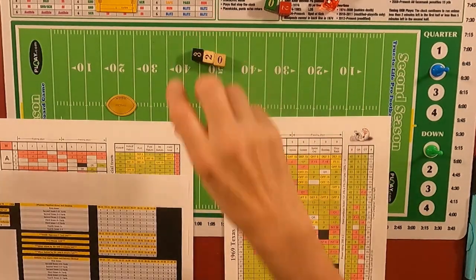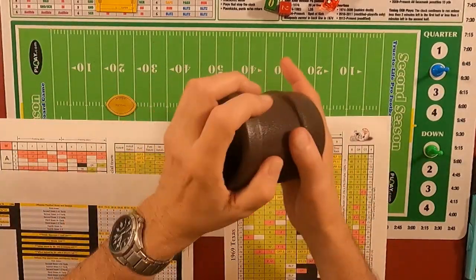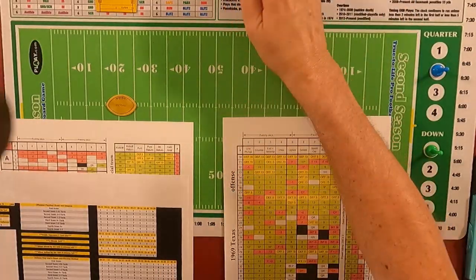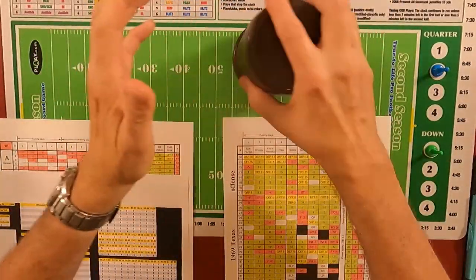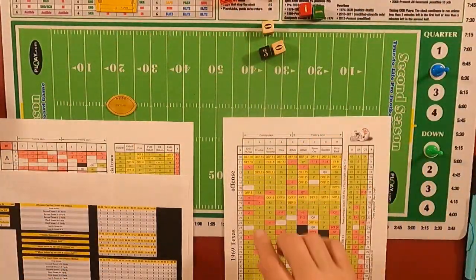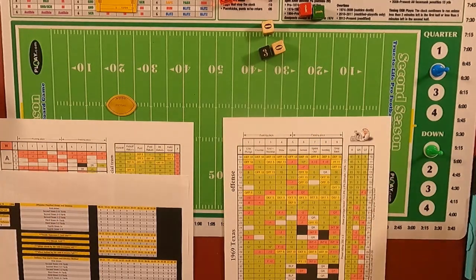Okay, here we go. We're going to run a draw. A draw against 37. First down. He's in a standard defense. Standard against the draw. Nothing there. I got a 30 on my draws, 2 yards. He has a 2 on the standard, -2, no gain. Second down. Stuffed him.